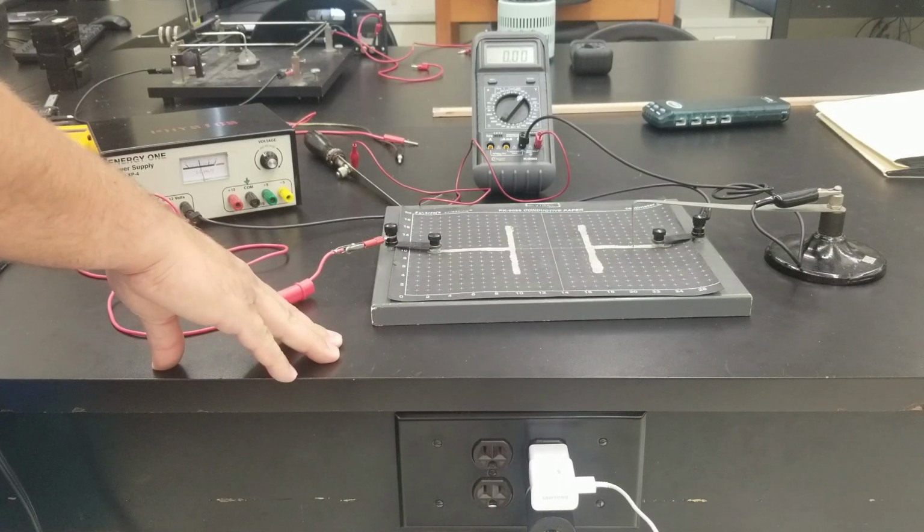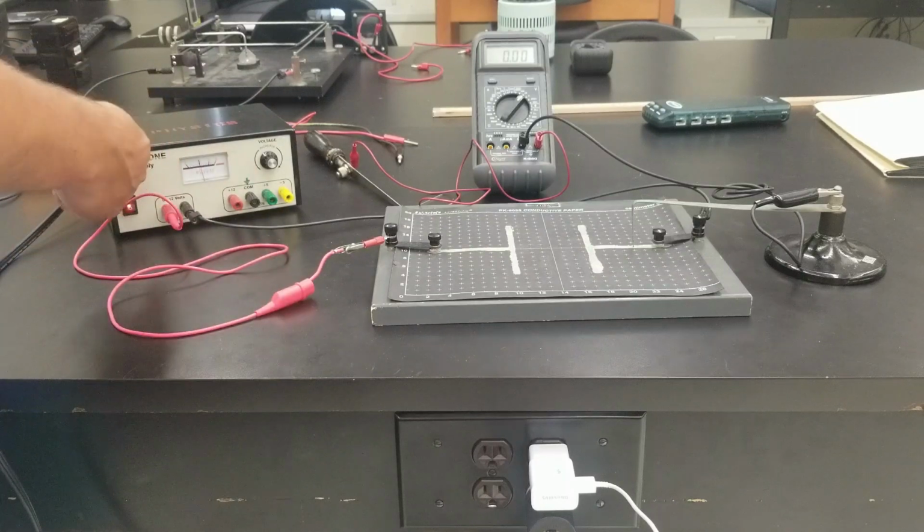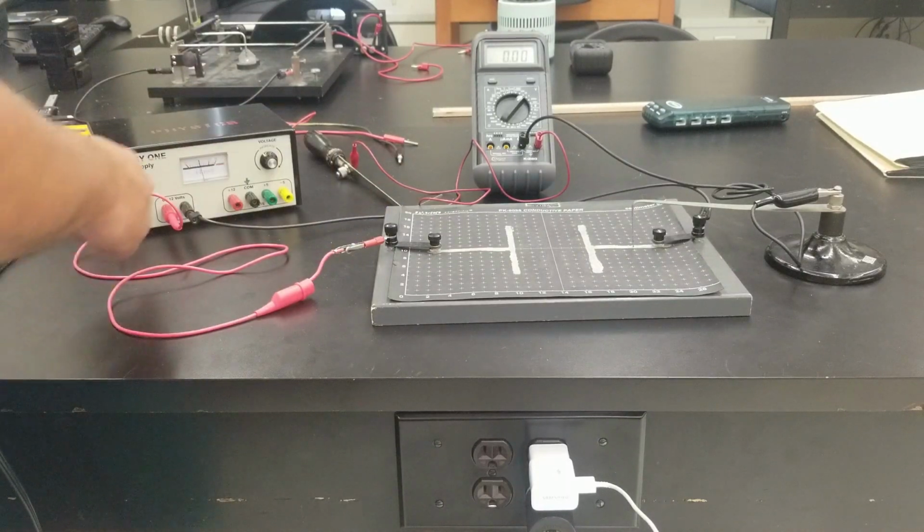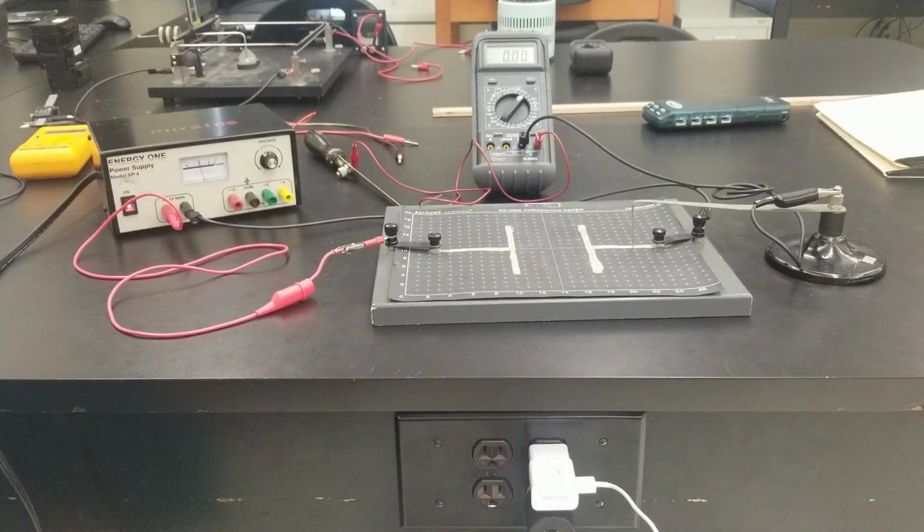The voltage should be less than the power supply provided due to the resistance in the leads. As I said, I set this for 5, we're only reading 4.4. Because of all the connections, it loses some voltage along the way.